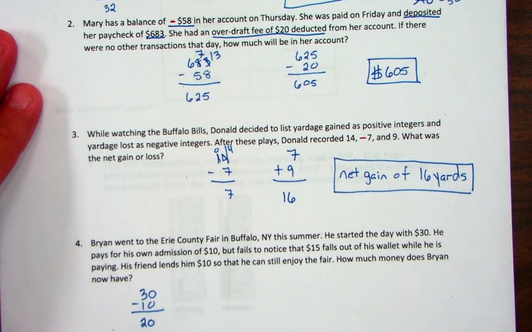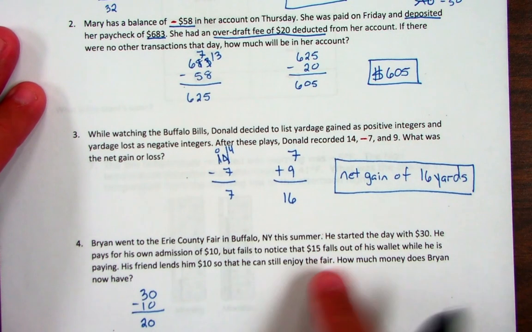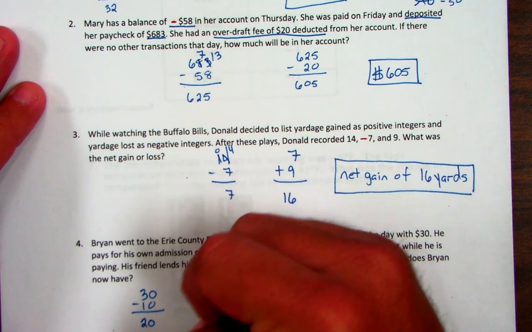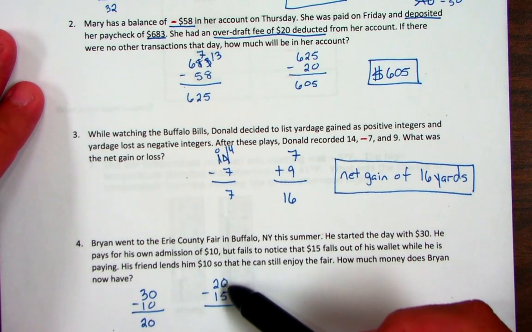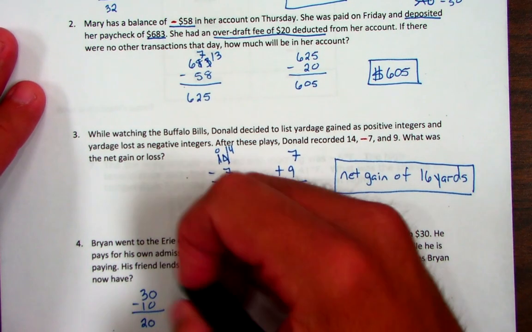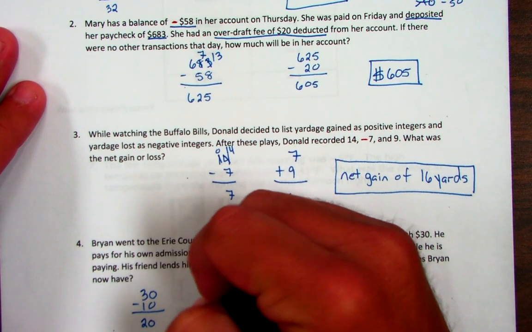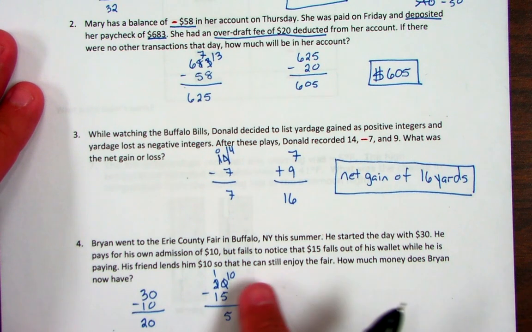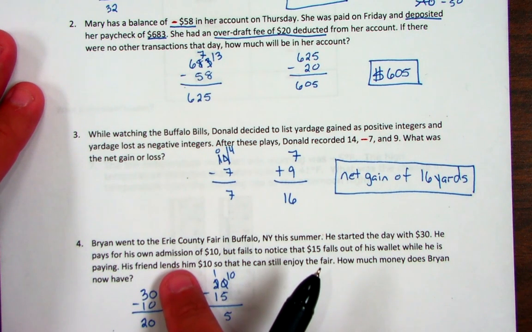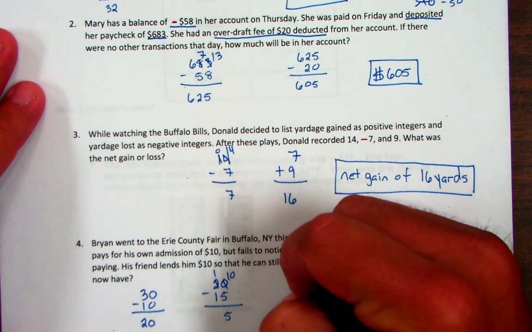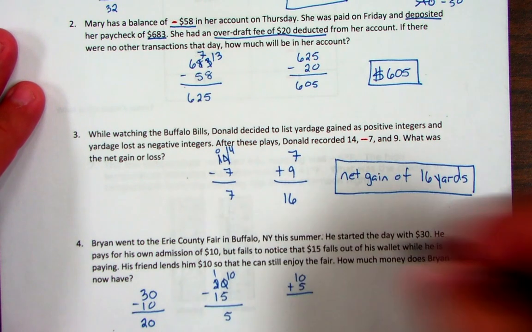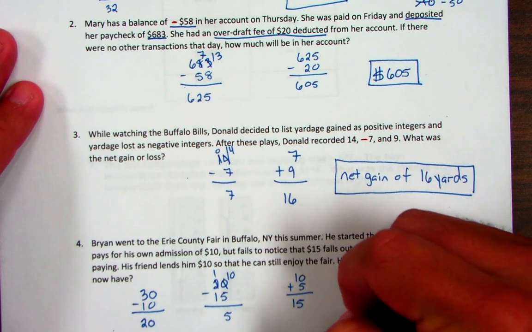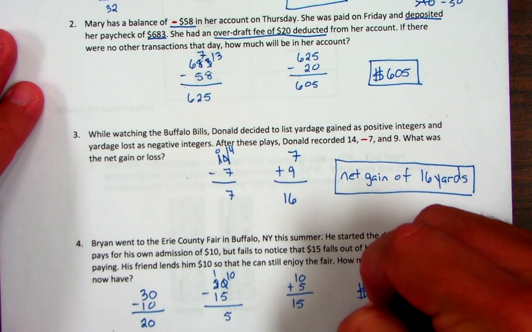But while I was paying, I didn't notice that $15 fell out of my wallet. Gah, I'm losing money now. I'm just giving it away. So there's how much I have. And then I lost $15. So that means I have $5 right now. Now, his friend was nice enough and lends him $10, so that way he can have some fun at the fair. How much money do I have altogether? $15.